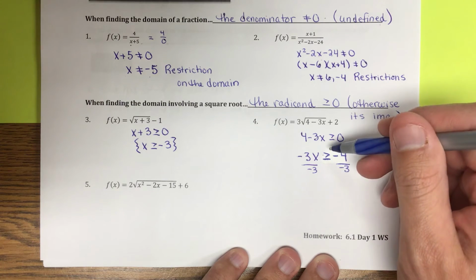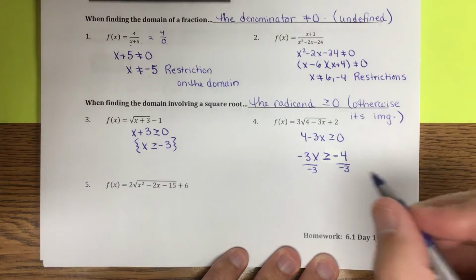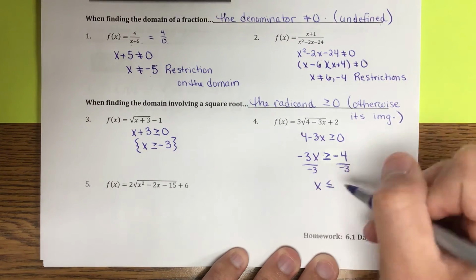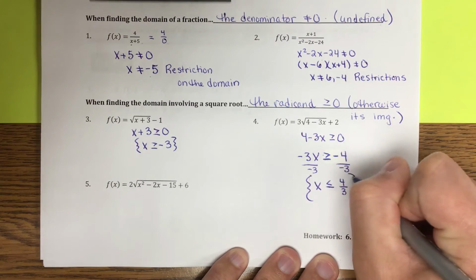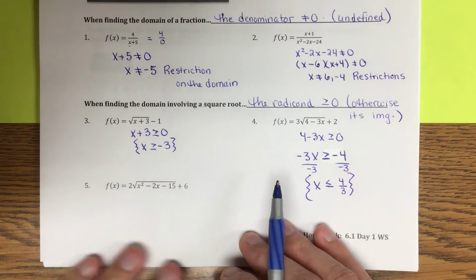So you probably just saw me writing the final answer where the inequality was flipped. The reason I'm flipping the inequality is because I divided by a negative number. I did want to remind you of that rule.